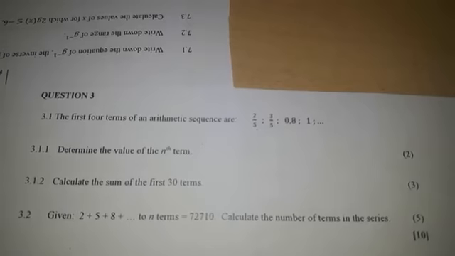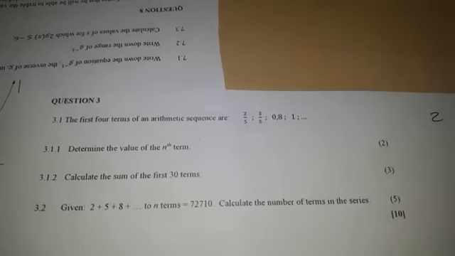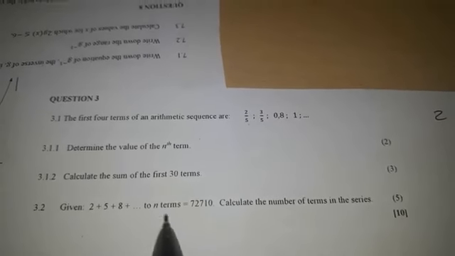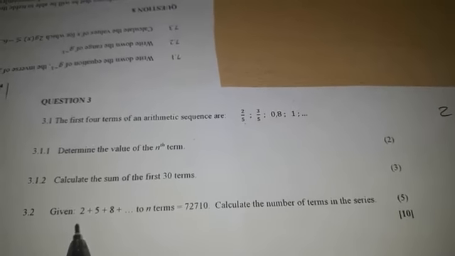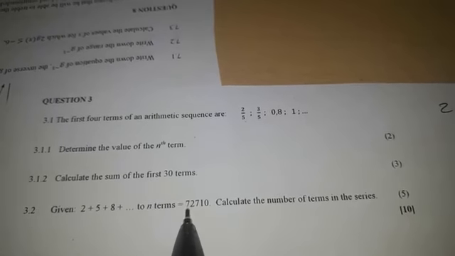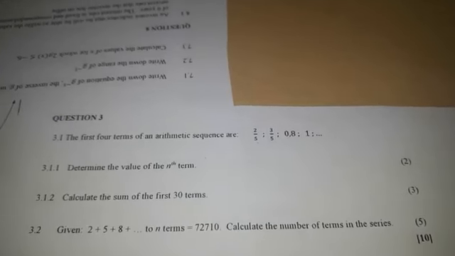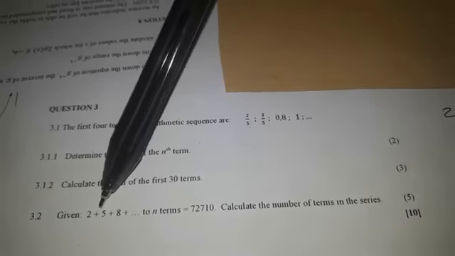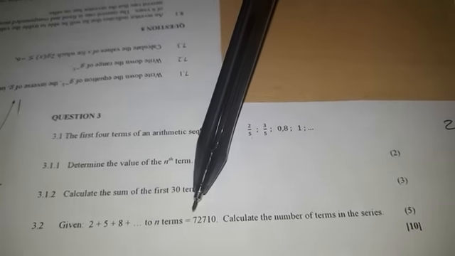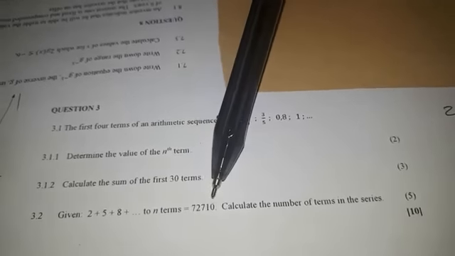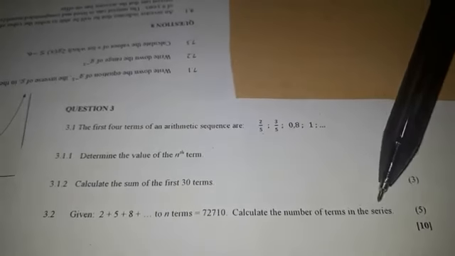Now we're given another sequence, or a series if you want to refer to it like that. The reason we call it a series is because it has plus symbols in between the terms. If it has plus and minus symbols in between the terms, then you can refer to that as a series. Given this series, you're adding values going on and on, so if you add a certain number of terms, they add up to 72,710. Calculate the number of terms in the series.